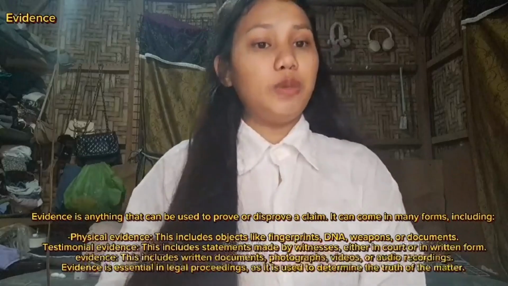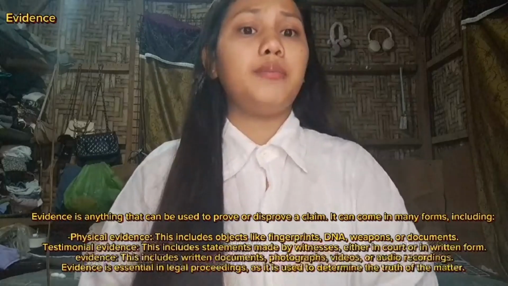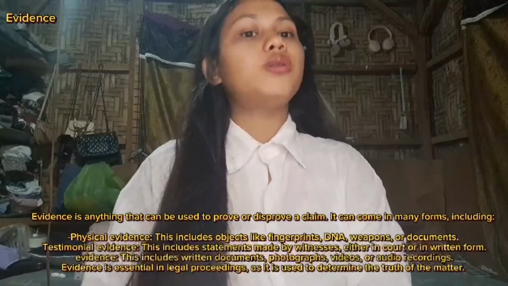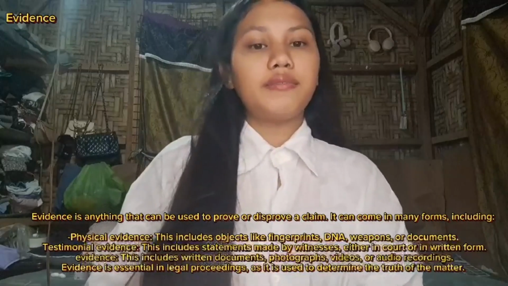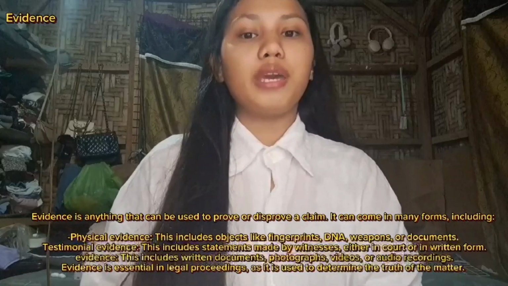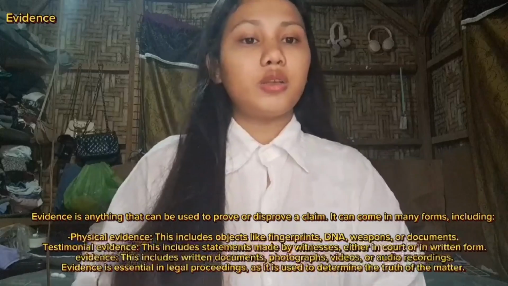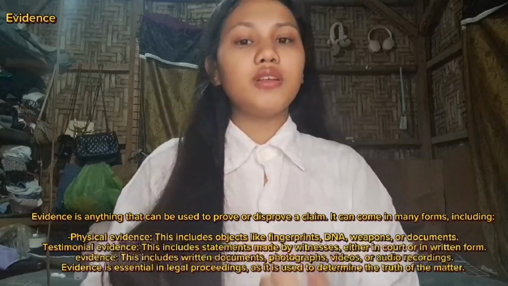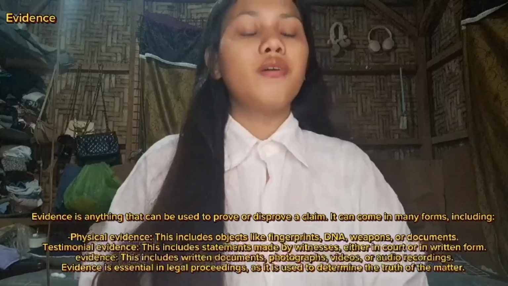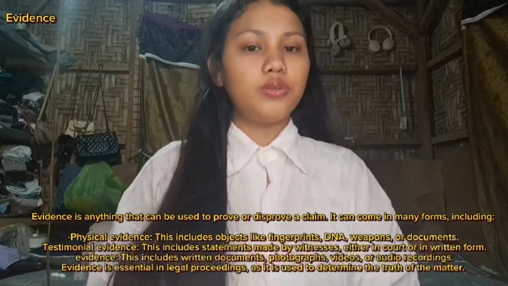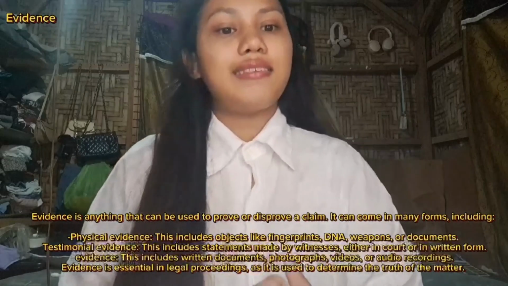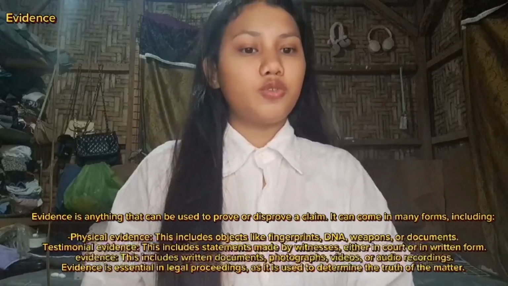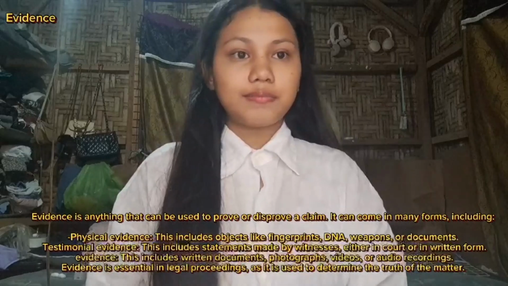Evidence is anything that can be used to prove or disprove a claim. It can come in many forms, including physical evidence like DNA, weapons, or documents. Testimonial evidence. This includes statements made by witnesses, either in court or in written form. Documentary evidence. This includes written documents, photographs, video, or audio recordings. Evidence is essential in legal proceedings as it is used to determine the truth of the matter.